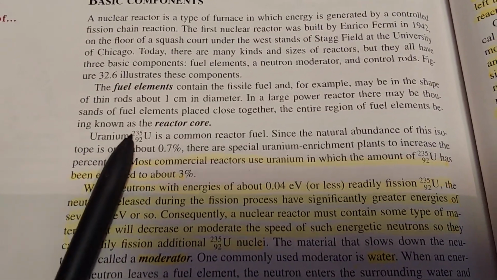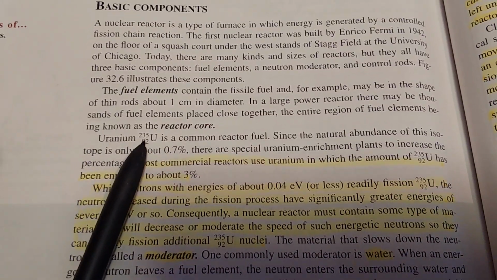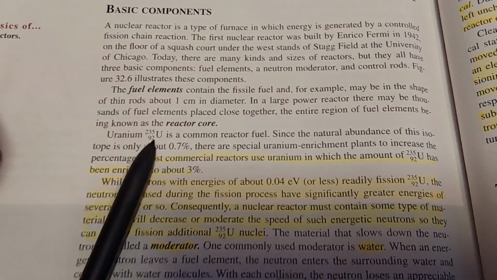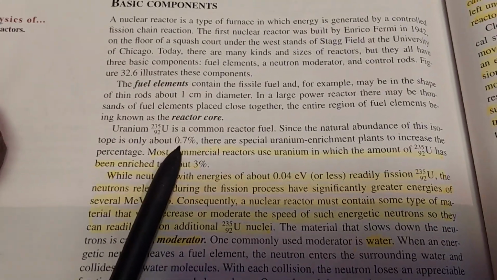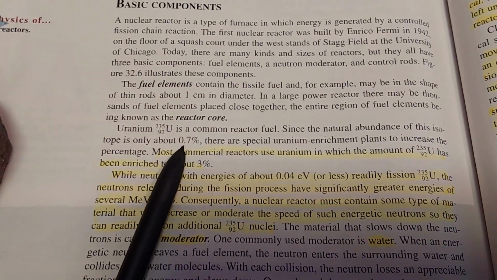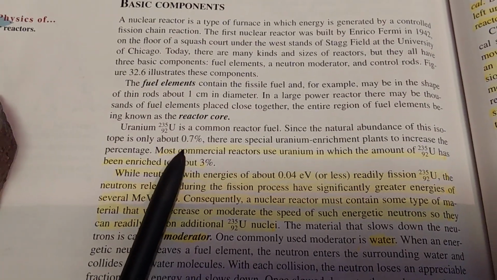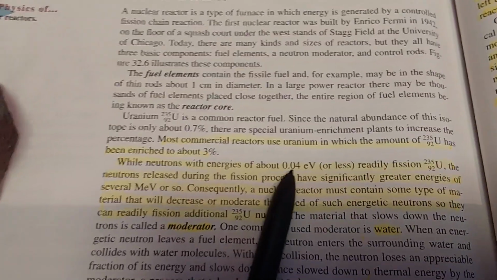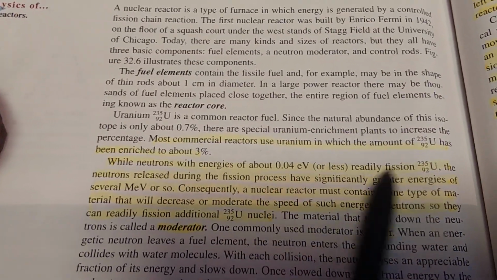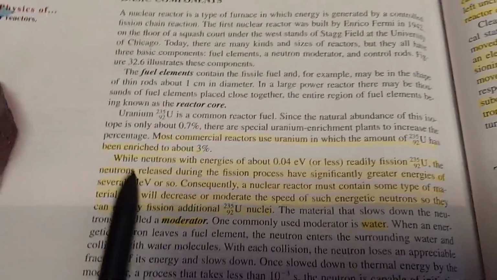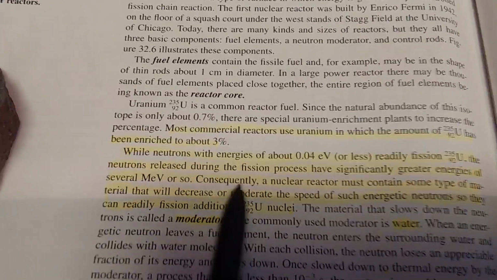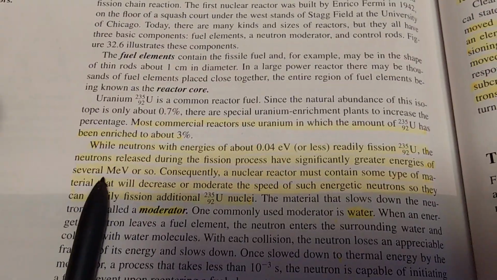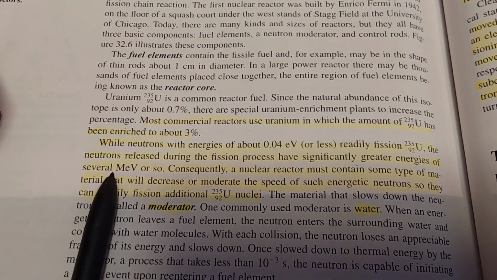Uranium-235 is normally used as the fuel source, and it comes from uranium-238. The abundance of 235 is normally about 0.7%, but there are special uranium plants that enrich it up to about 3%. Now, while neutrons with energies of about 4/100ths of an electron volt or less readily fission uranium-235, the neutrons released during the fission process have significantly greater energies, probably around 2 MeV on average.